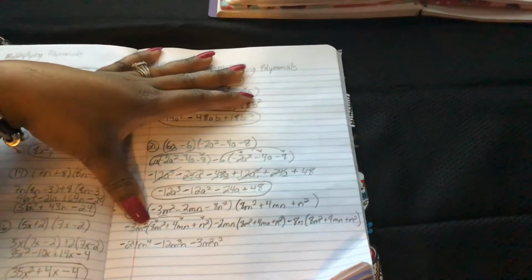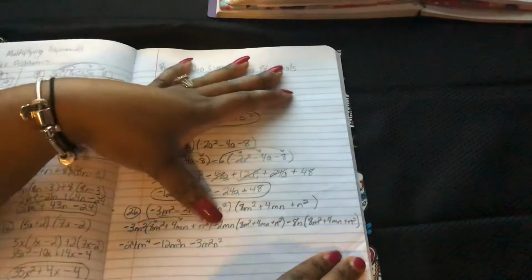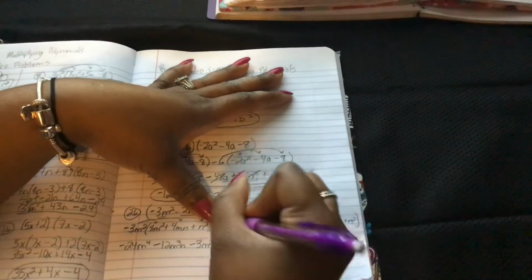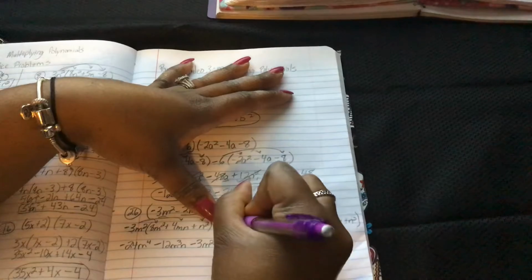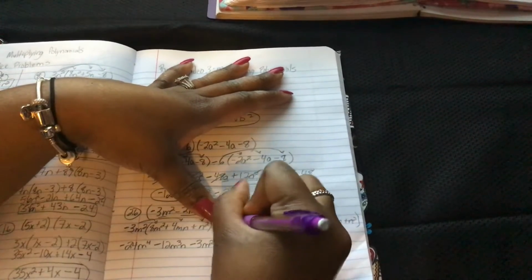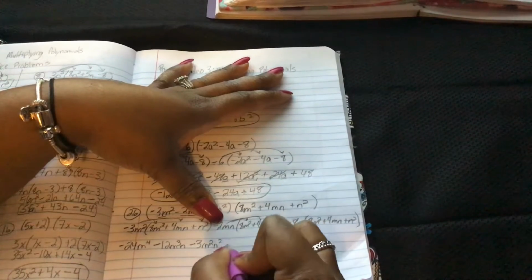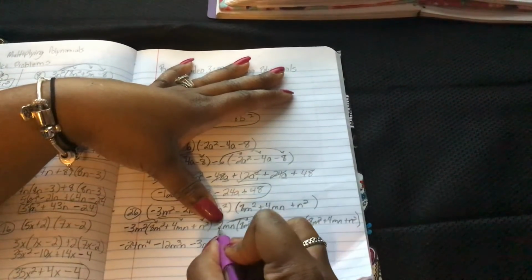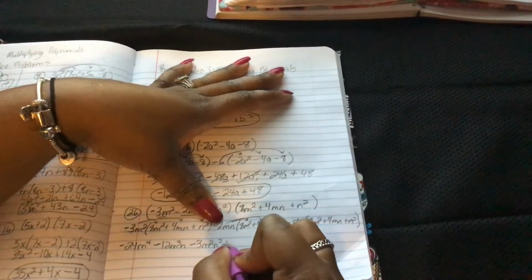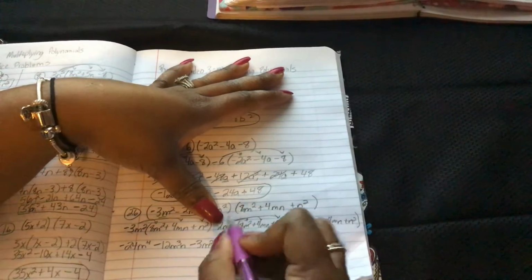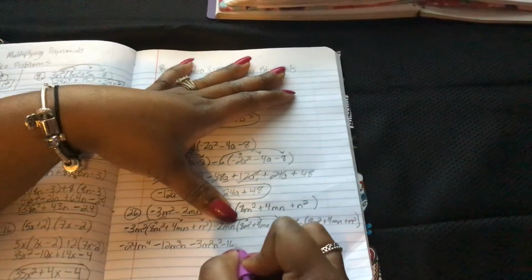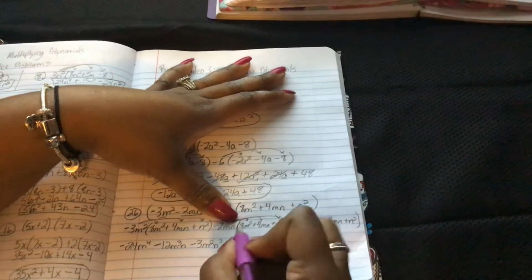The next, we have negative 2. We multiply by all these numbers that are in the parentheses. A negative times a positive is a negative. 2 times 8 is going to give me 16. M to the first times m to the second is m to the third.